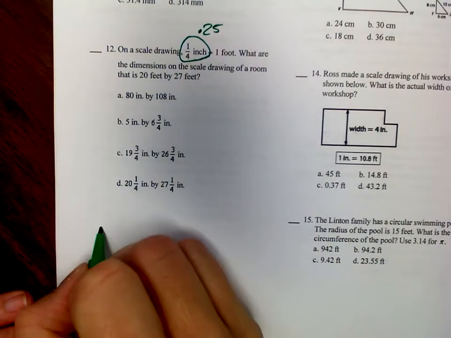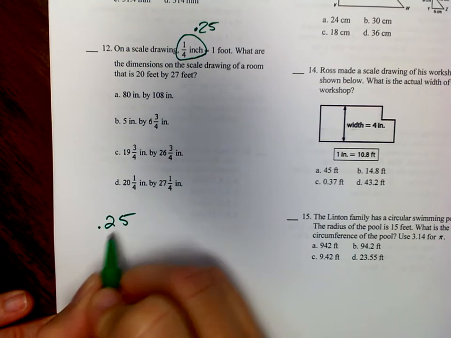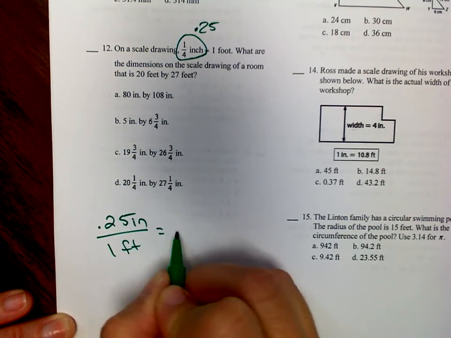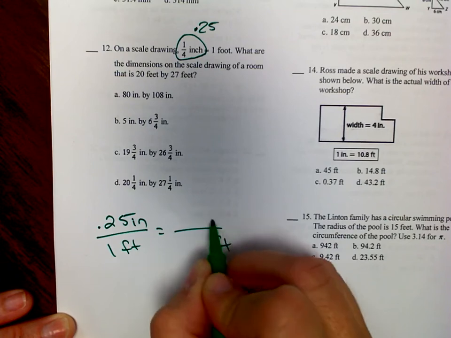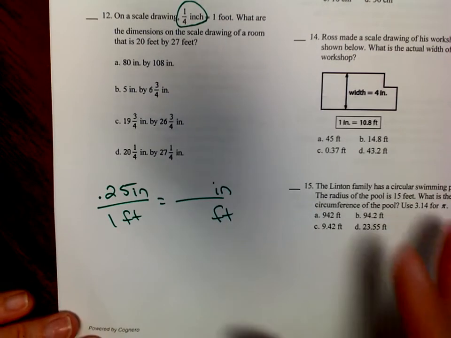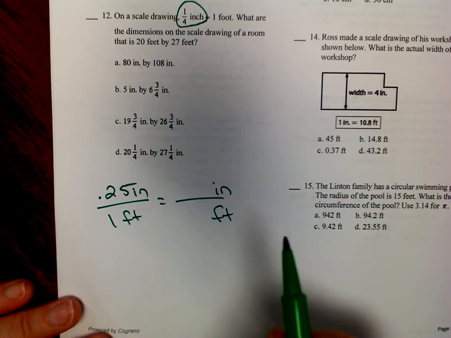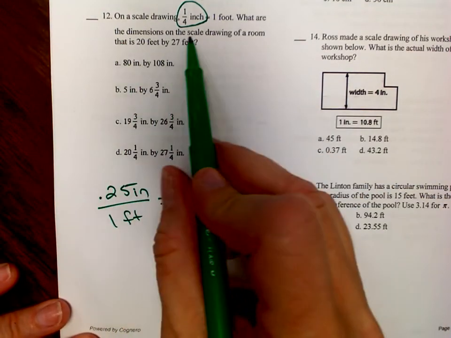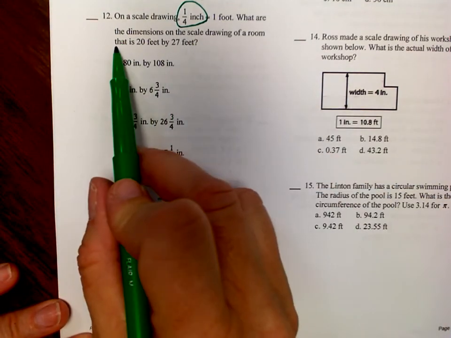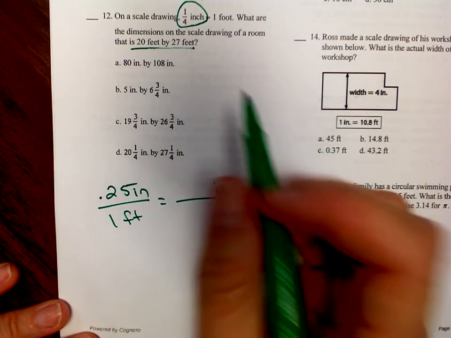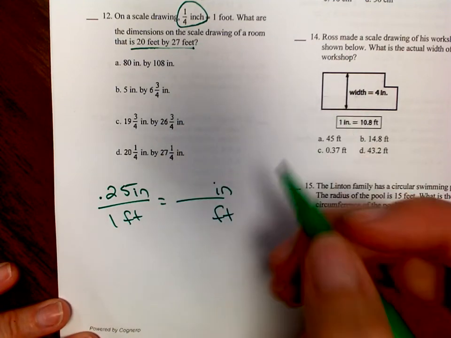Okay, so 0.25 inches equals 1 foot. Go ahead and write your units because that helps keep you straight, inches to inches, feet to feet. And what are the dimensions of a scale drawing room that is 20 feet by 27 feet?